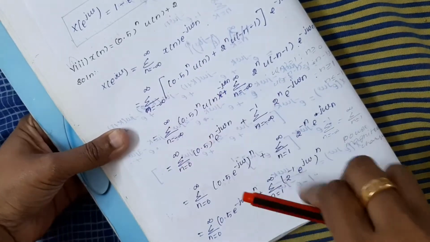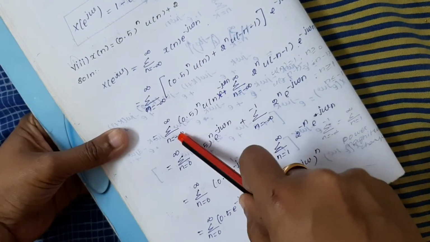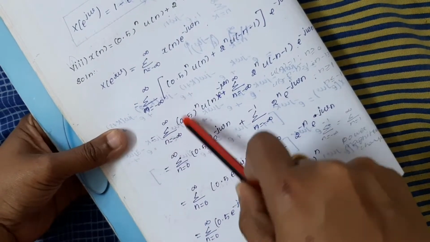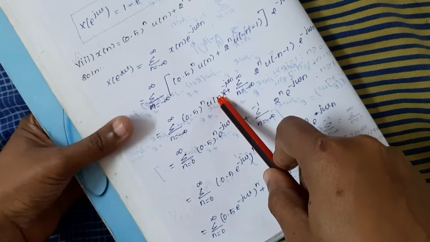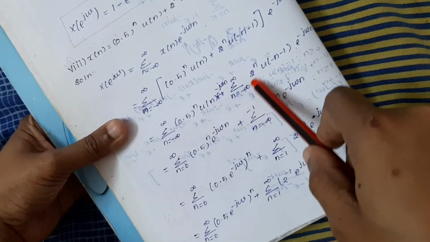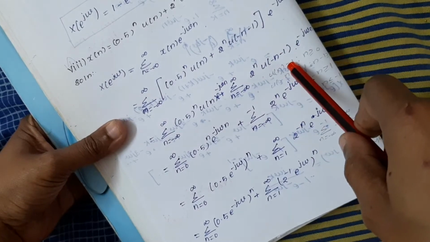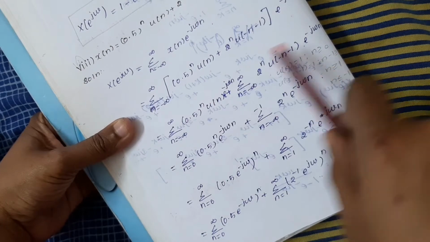X of n value இங்க எழுதணும். இப்போ என்ன பண்ணணும், தனித்தனியாக செப்பரேட்டாக எழுது, மல்டிப்ளை பண்ணு. So summation n is equal to minus infinity to infinity 0.5 the whole power n u of n e power minus j omega n plus here summation n is equal to minus infinity to infinity 2 power n u of minus n minus 1 e power minus j omega n. ஸோ நமக்கு இப்போ 2 terms கிடச்சிருக்கு.